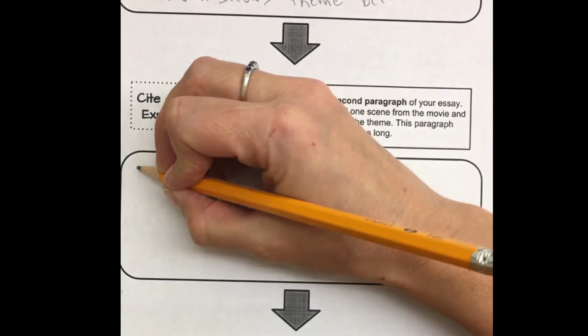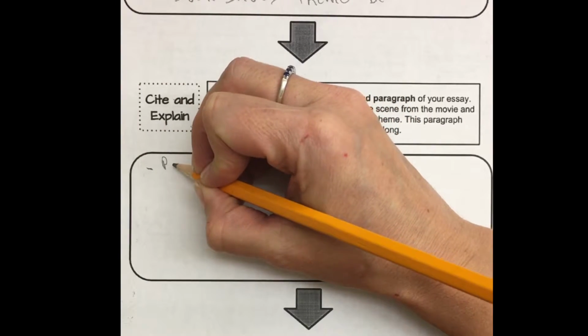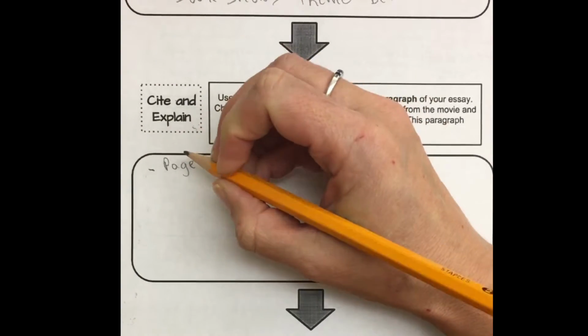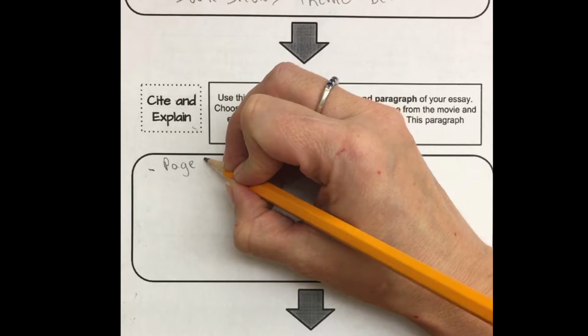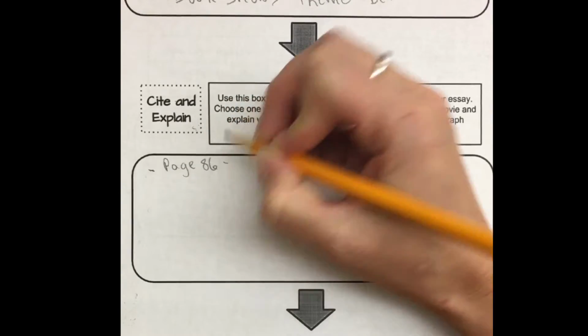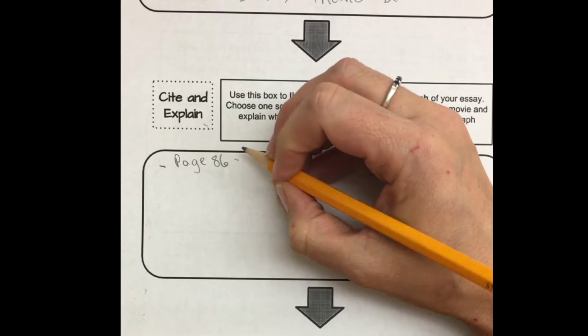Looking back at my notes, I noticed that the part where Jess was afraid to go to Leslie's house when she was helping her parents paint was an example of a time when Jess should have been more willing to take a risk to be honest with his friend. He thought she was mad at him. I'm going to use that information for my first sentence. I will include the page number. It happened on page 86, and I'm going to briefly summarize what happened.